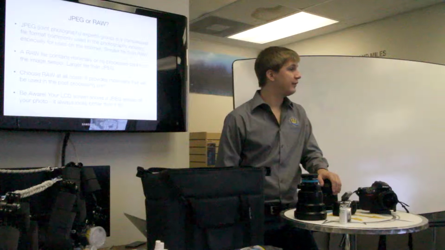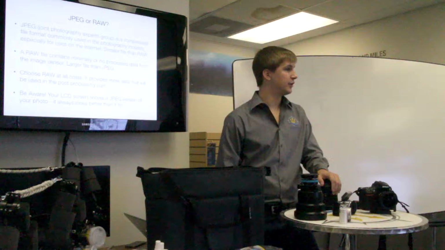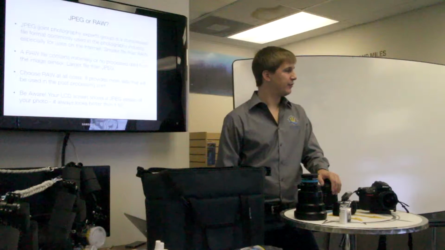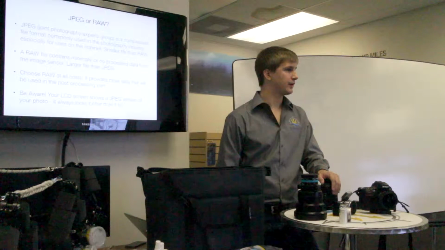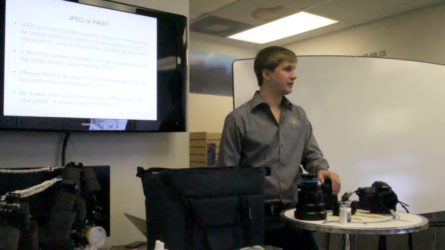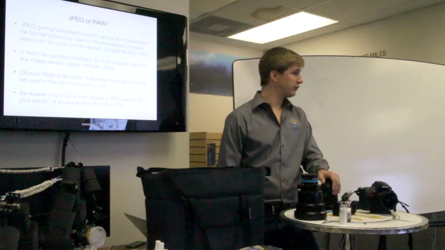Those are the options you have when you take pictures: whether shooting in a RAW format or a JPEG format. JPEG format is small, so it's good because you can fit a lot of pictures in your memory card. The problem with the fact that it's small is because it's compressed and you lose a lot of data.